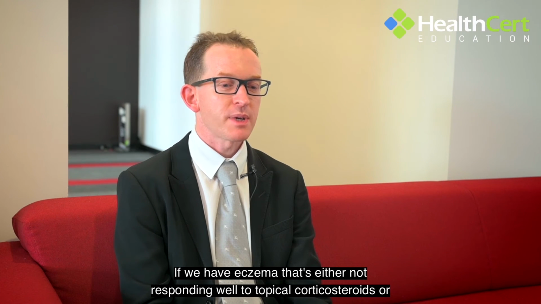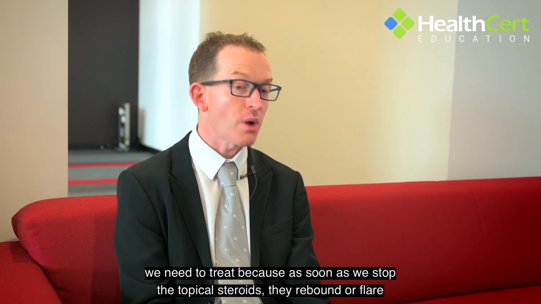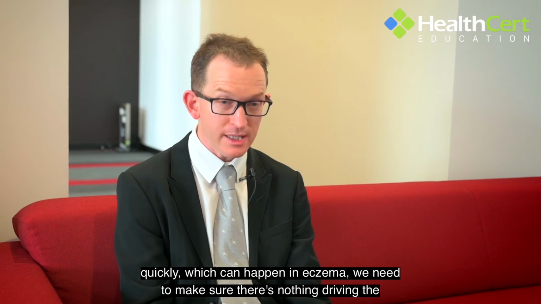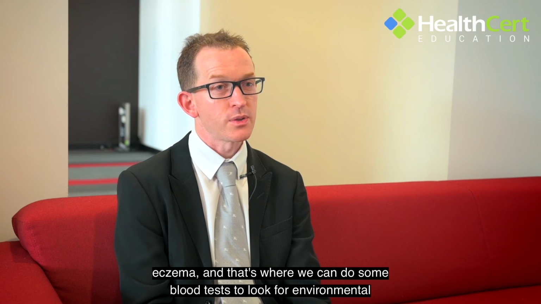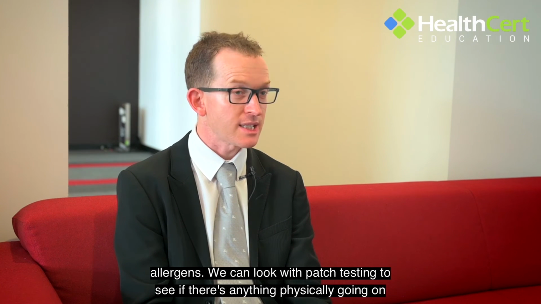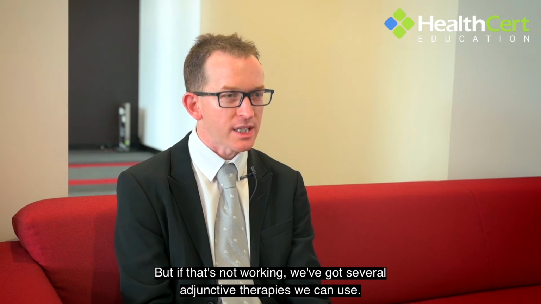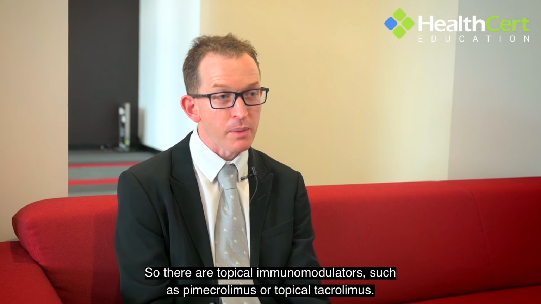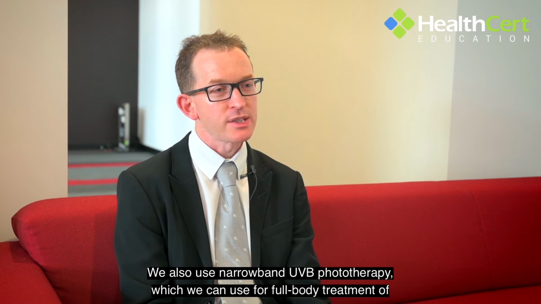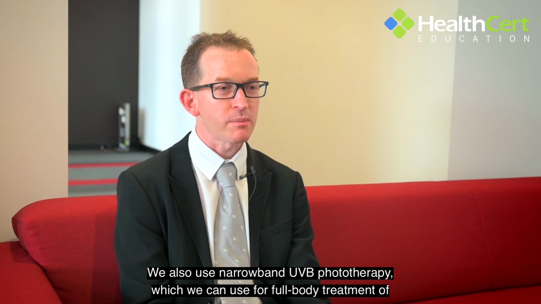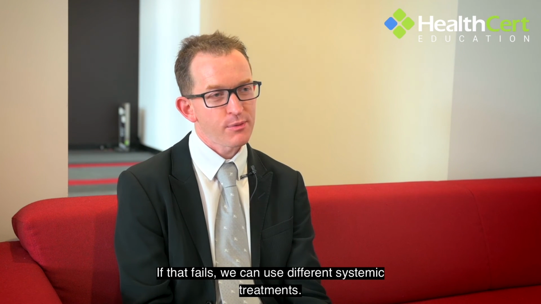If we have eczema that's either not responding well to topical corticosteroids, or as soon as we stop the topical steroids, they rebound or flare quickly, which can happen in eczema, we need to make sure there's nothing driving the eczema, and that's where we can do some blood tests to look for environmental allergens. We can do patch testing to see if there's anything physically going on the skin from products that's flaring it up. But if that's not working, we've got several adjunctive therapies we can use. So there are topical immunomodulators such as pimecrolimus or topical tacrolimus. We also use narrowband UVB phototherapy, which we can use for full body treatment of eczema, as well as hand-feet eczema. If that fails, we can use different systemic treatments.